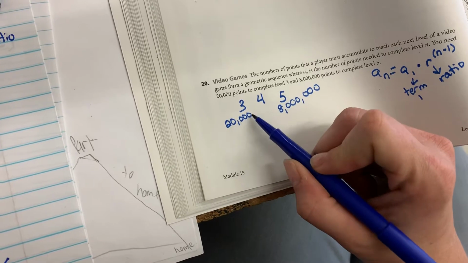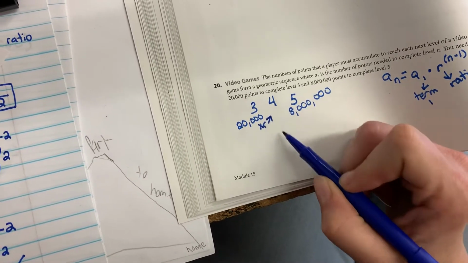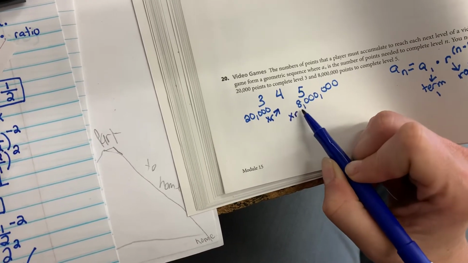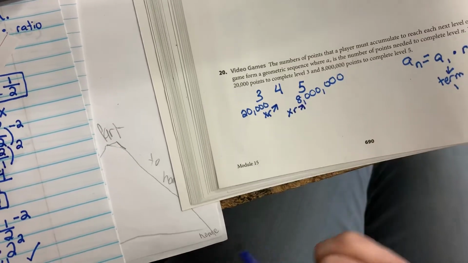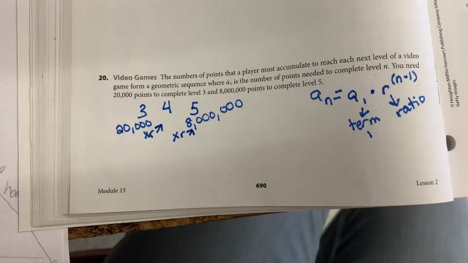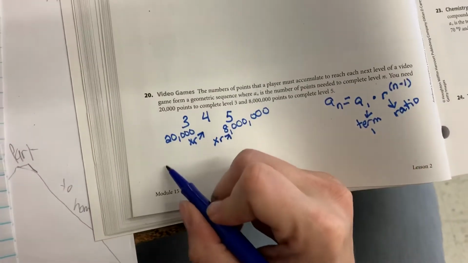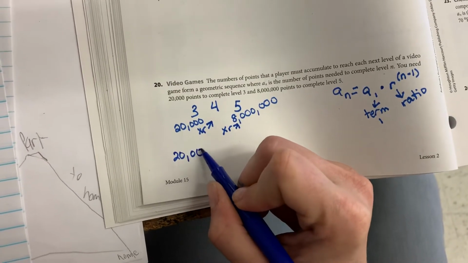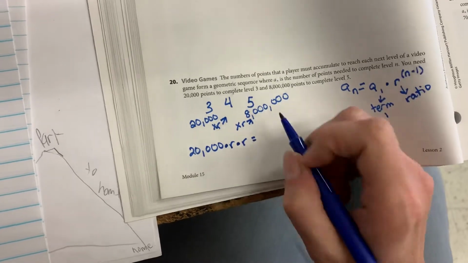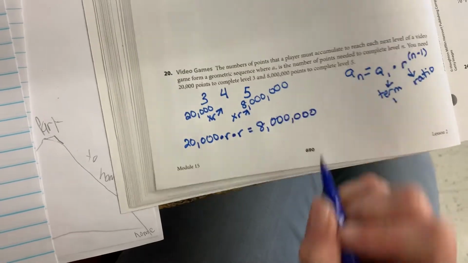So 20,000 times our ratio would give us our fourth term, and whatever our fourth term is, we would times R again to get our fifth term, okay? You multiply by R over and over to get the next terms. So we know 20,000 times R equals 8 million.